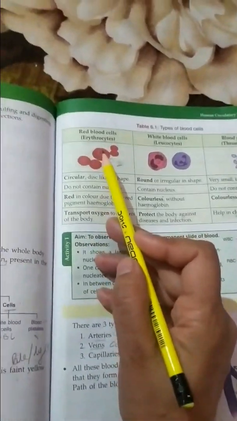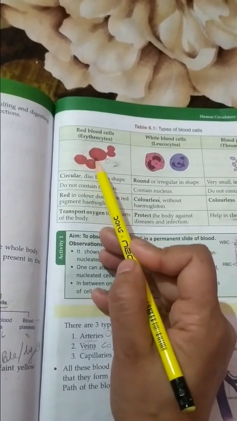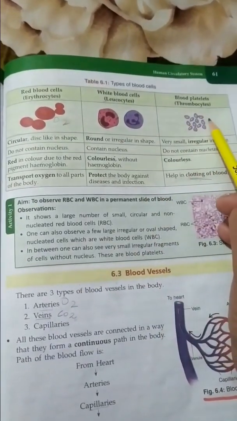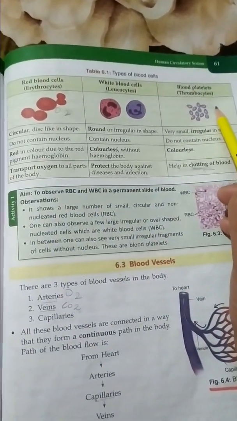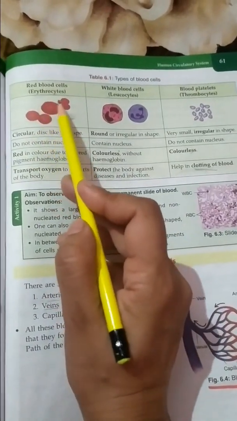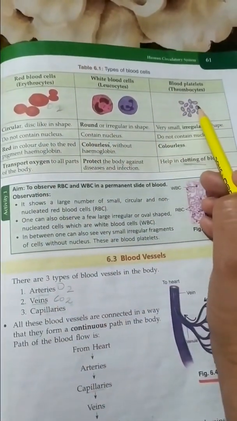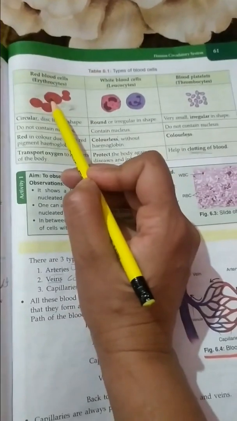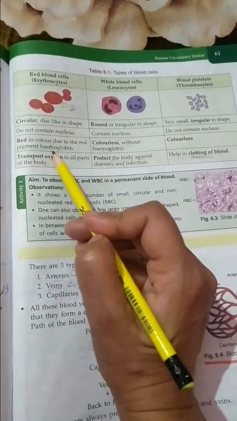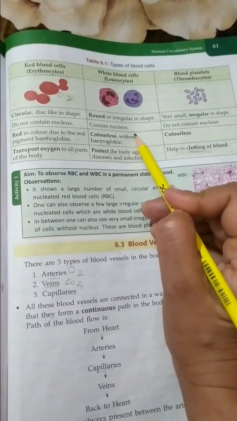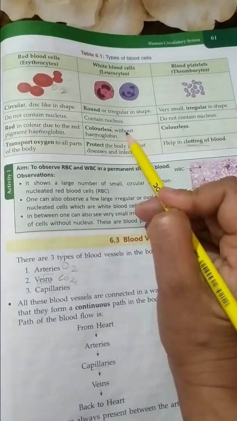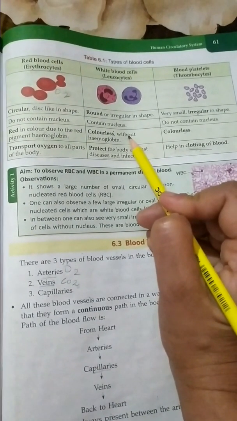So now we will discuss this. The shape of the red blood cell is disc-like. The white blood cells are round or irregular in shape, and blood platelets are very small and irregular in shape. Next, red blood cells do not have a nucleus, and the same is true of blood platelets, but white blood cells have a nucleus. Red blood cells are red in color due to the presence of hemoglobin. White blood cells are colorless because of the absence of hemoglobin, so we call them white blood cells. And blood platelets are also colorless. They do not have any color.